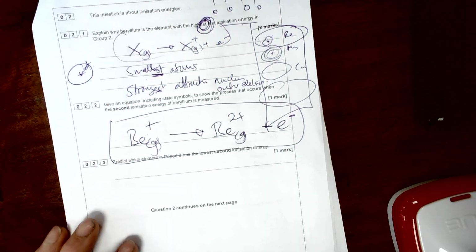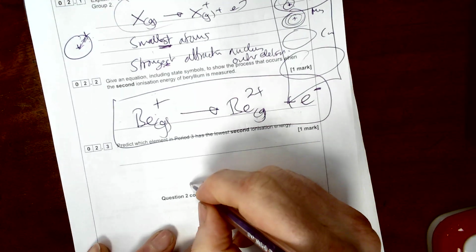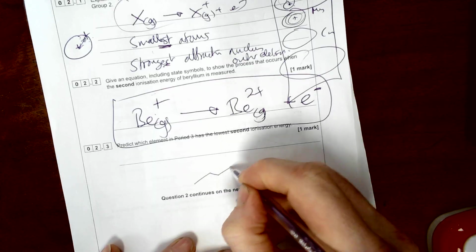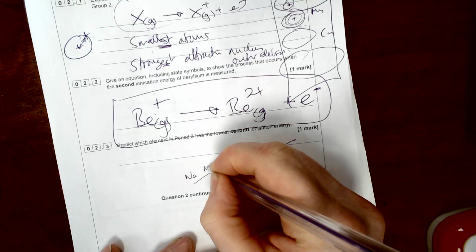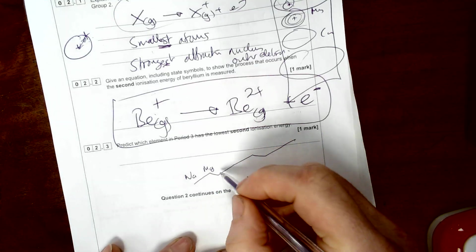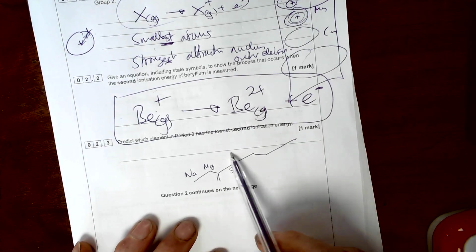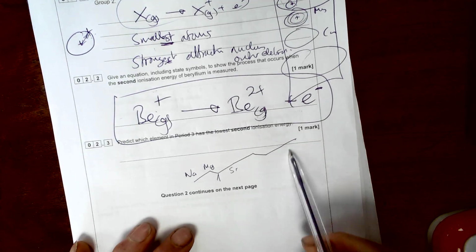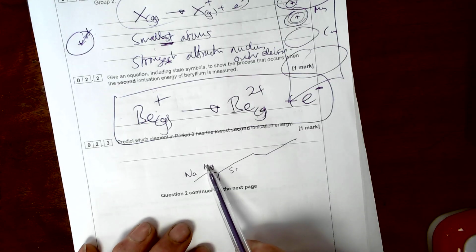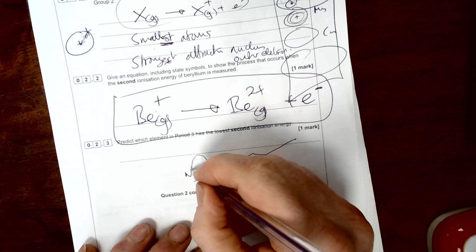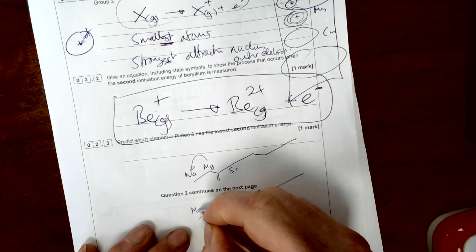Predict which element in period 3 has the lowest second ionization energy. Well, first ionization energy looks like this. Up, down, up, down, up. And that would be sodium, magnesium, aluminium, silicon. If you remove an electron from all of these atoms, magnesium will now have the electron configuration of sodium. So basically, the second ionization enthalpy would look like this.